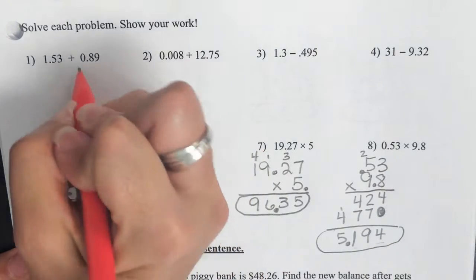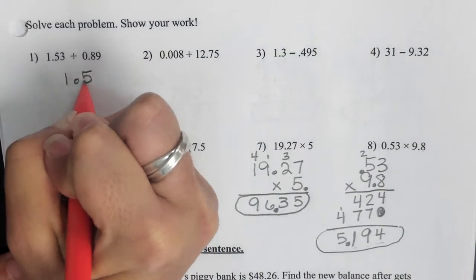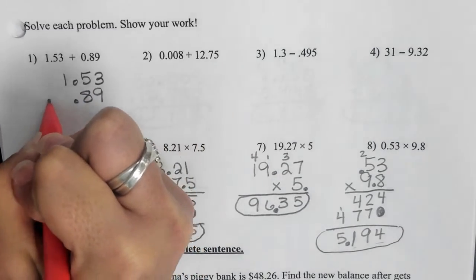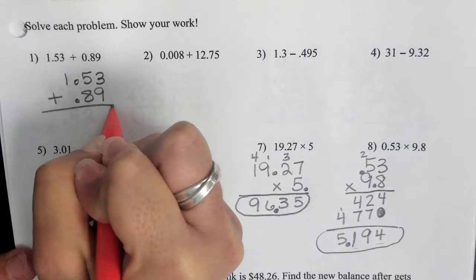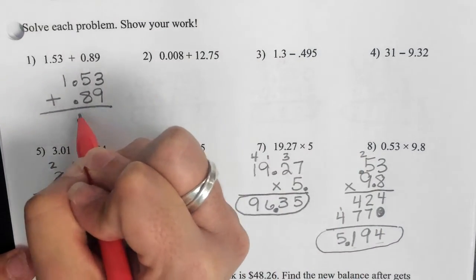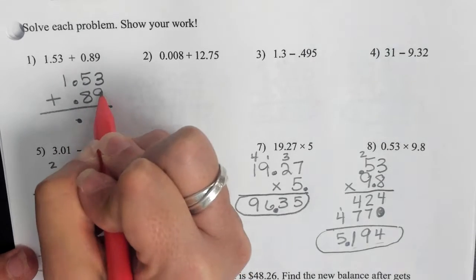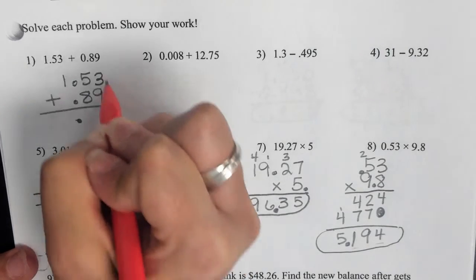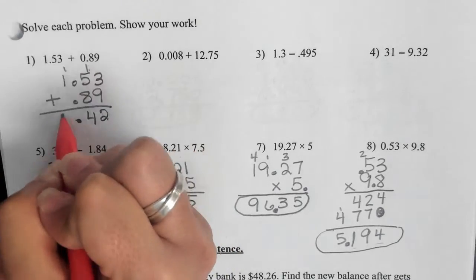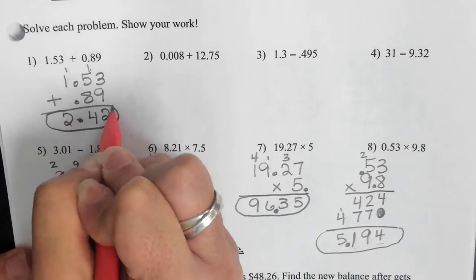So, number 1, adding. Here we go. The biggest mistake this week has been just not lining them up. Lining up, what I'll say, numbers instead of decimals. Just be careful. Don't forget the decimal either. I'm just trying to work them out.